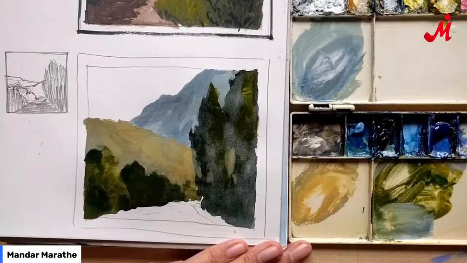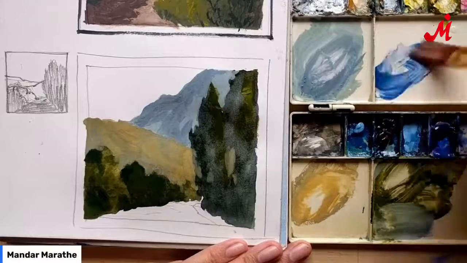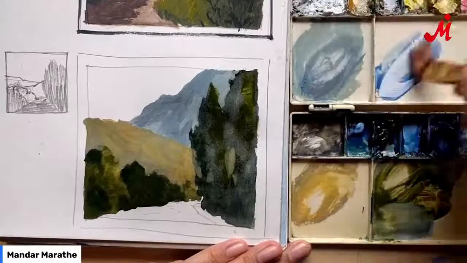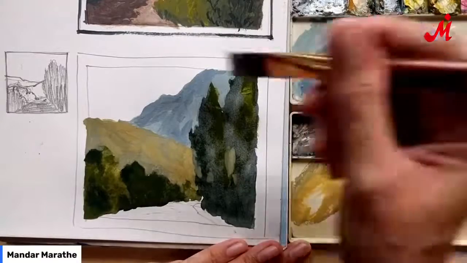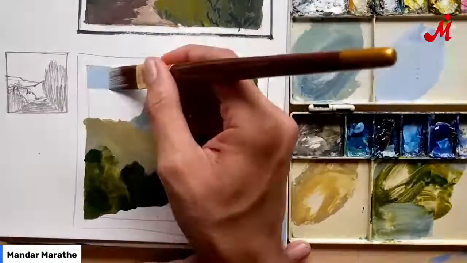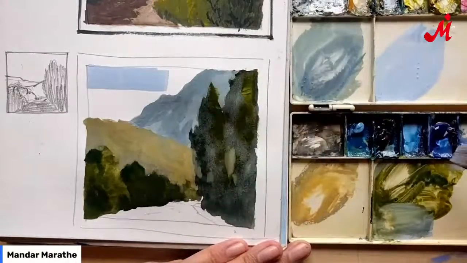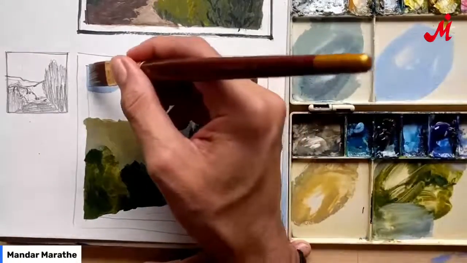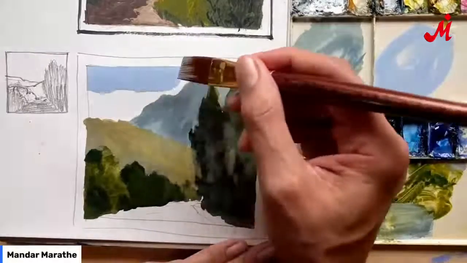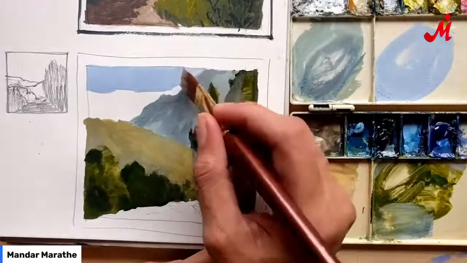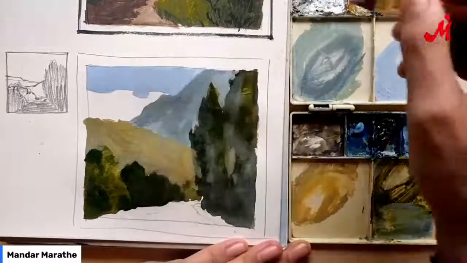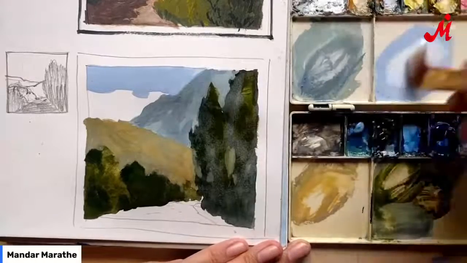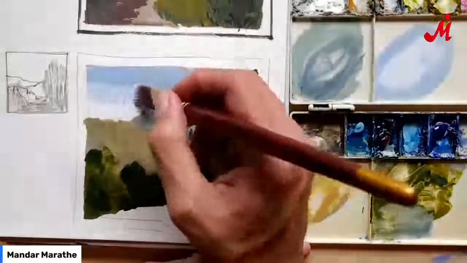Now let's paint the sky. I'll keep it pure, not tone it down. And as I come down, I'll add more white.